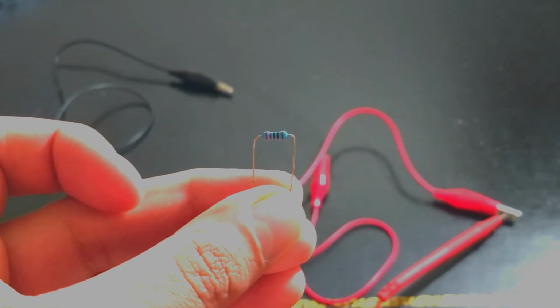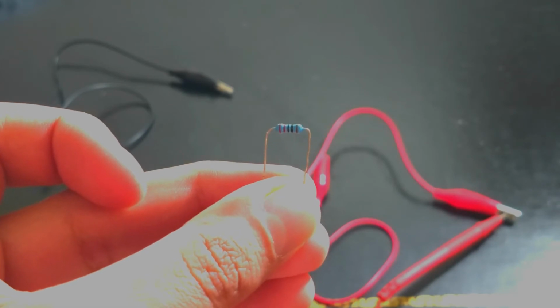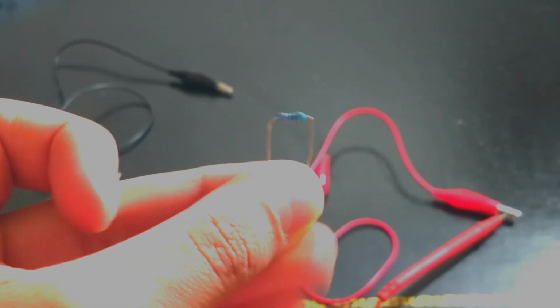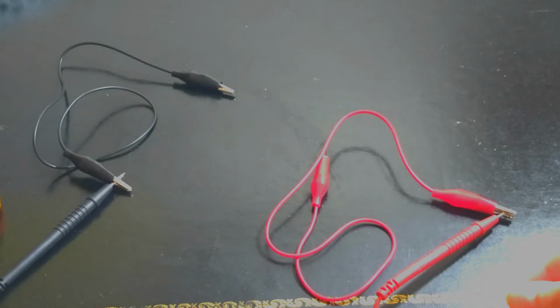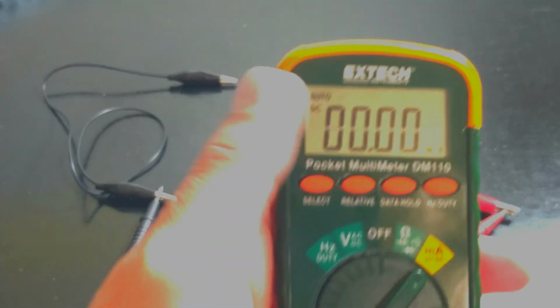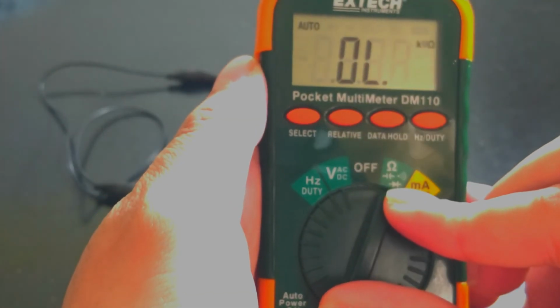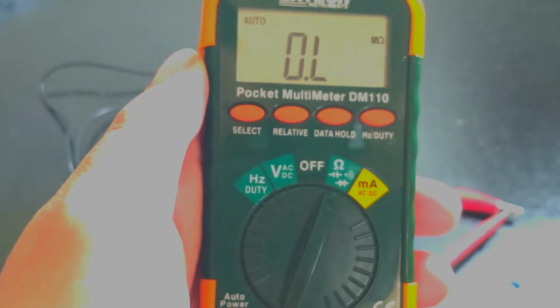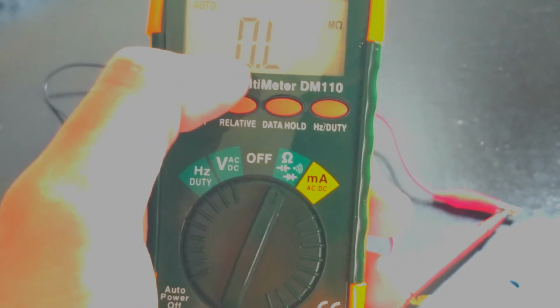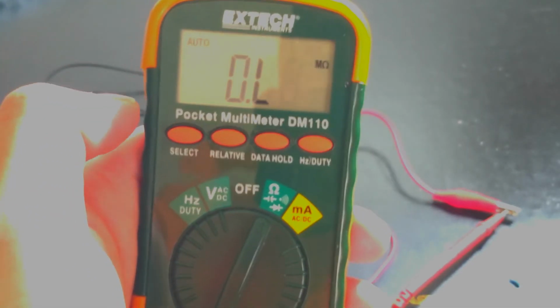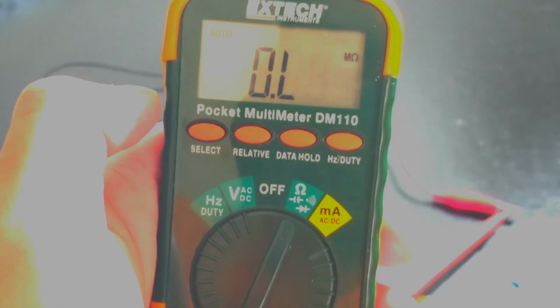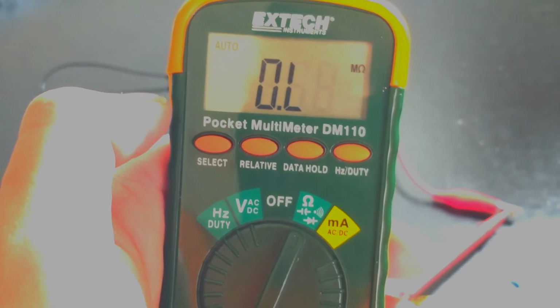This is a 220 ohm resistor, and I'm going to be measuring resistance. Before I do that, let's adjust this to where it has the omega symbol. That's for ohms, and you can see it says megaohms. Don't worry about that. And the 0-L means overload, but it's not really overload. If you're not measuring any resistance, it's going to show you this.